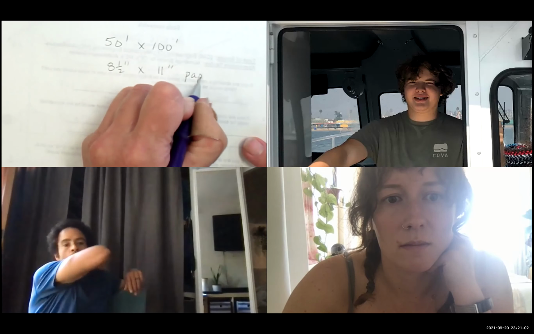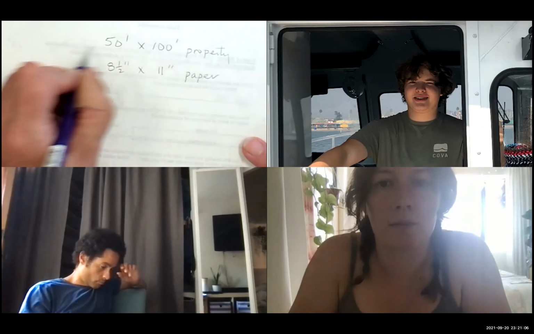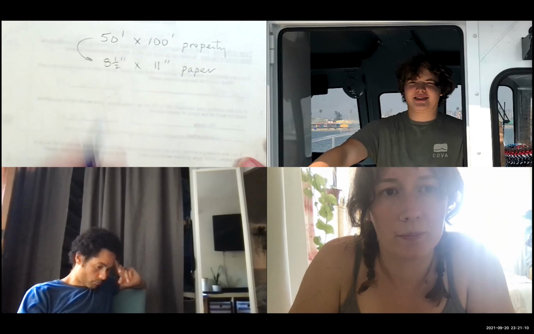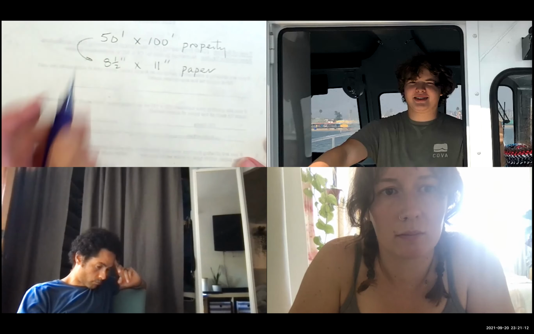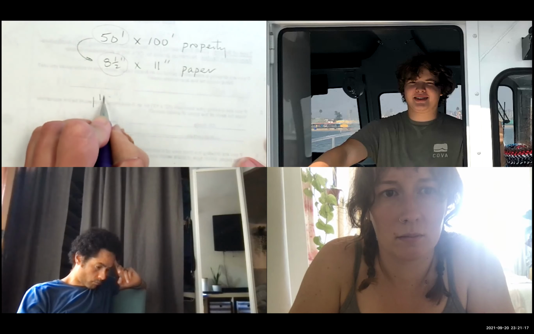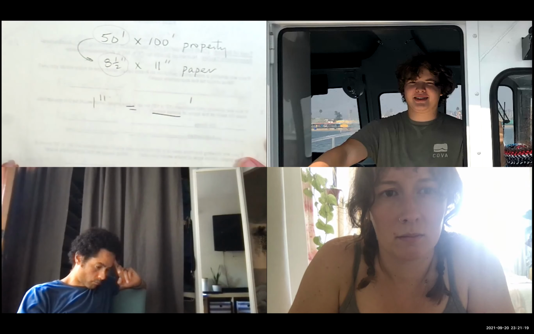So 50 feet, and I'm trying to get it on 8.5 inch by 11 inch paper. This is the property, and I'm trying to get it on this paper. I could actually set up my scale, because this is in inches and this is in feet, and I know it's supposed to be 1 inch is equal to so many feet.